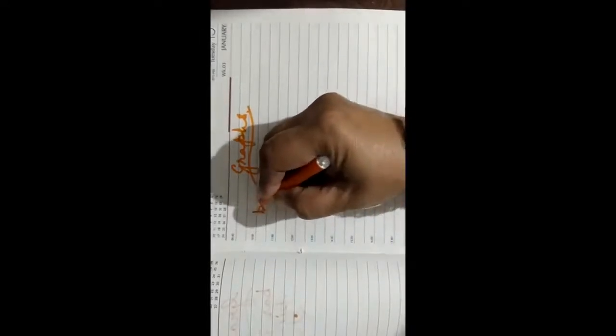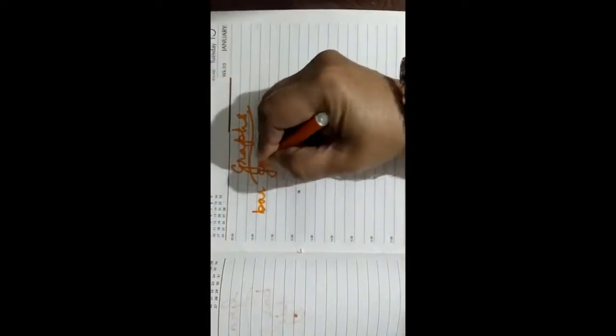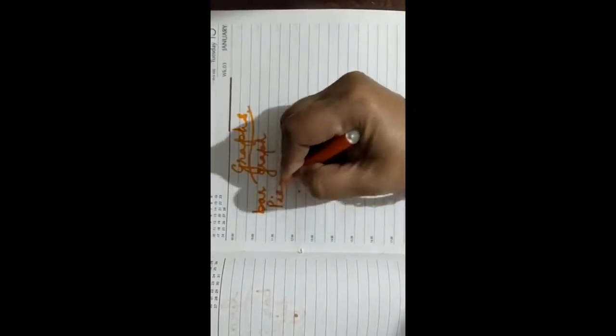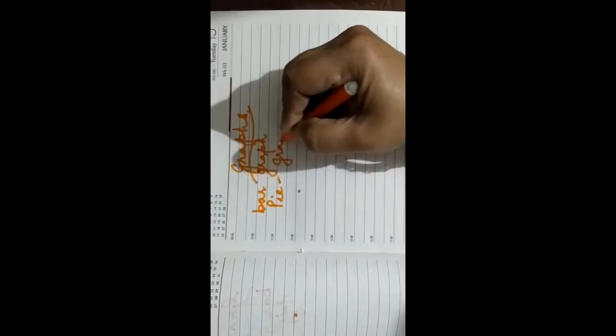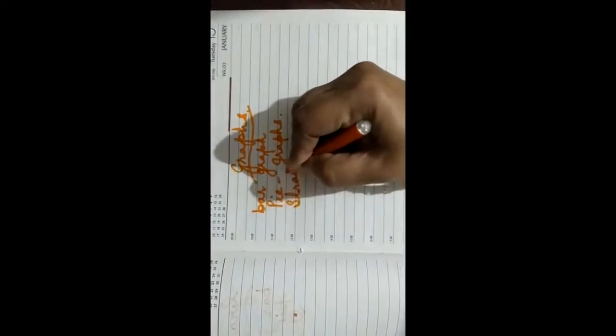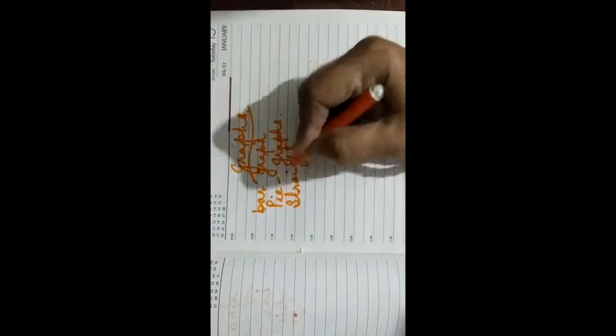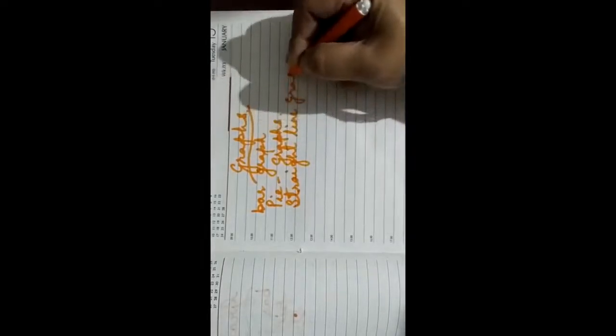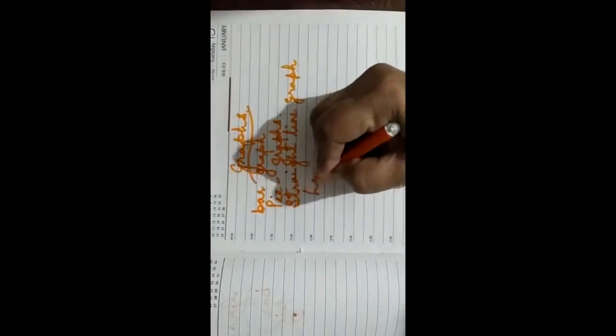For example, we draw bar graph, then pie graph. You might have studied in mathematics these different types of graphs. Straight line graph, which is also known as linear graph.